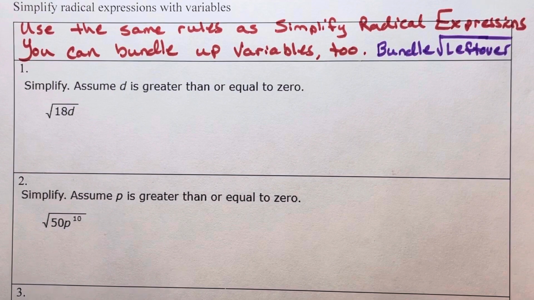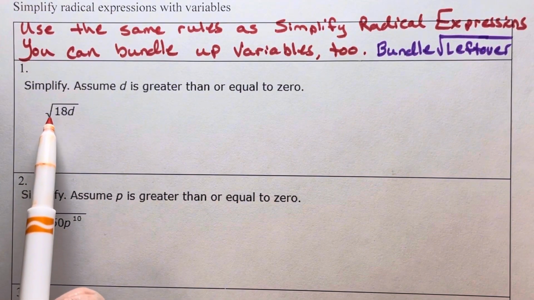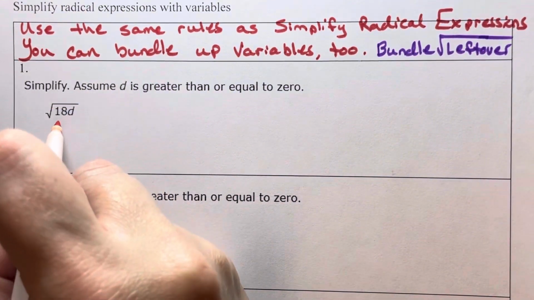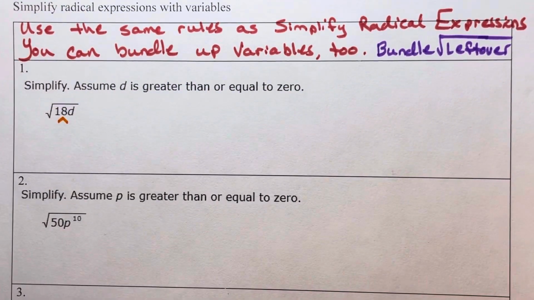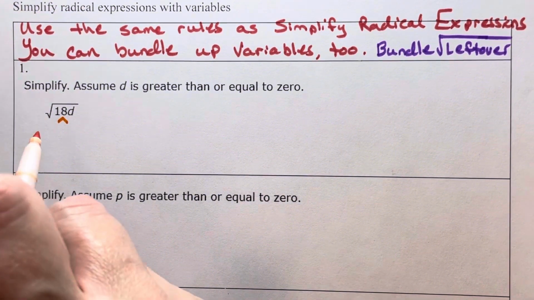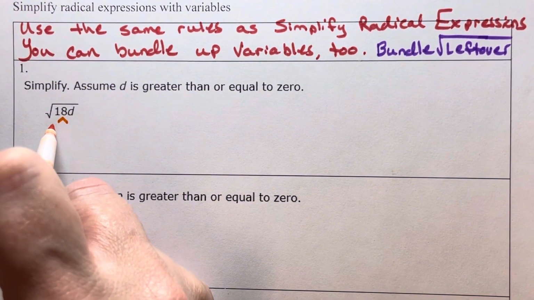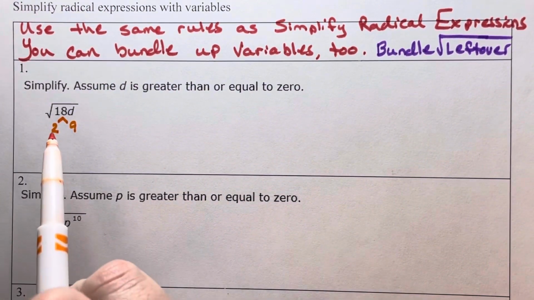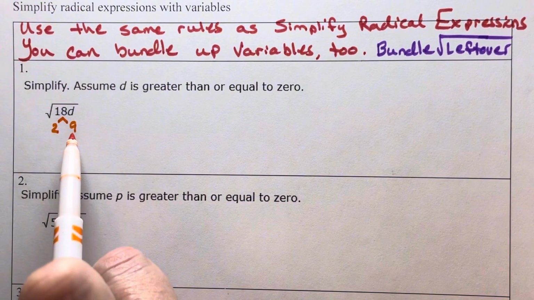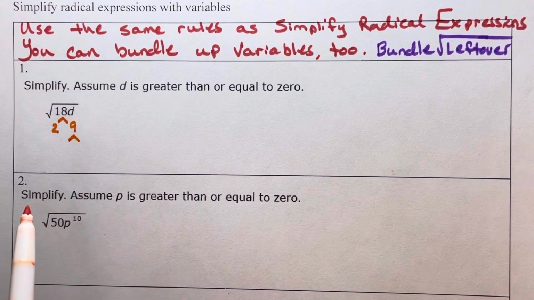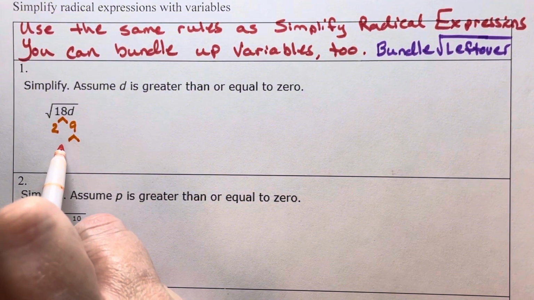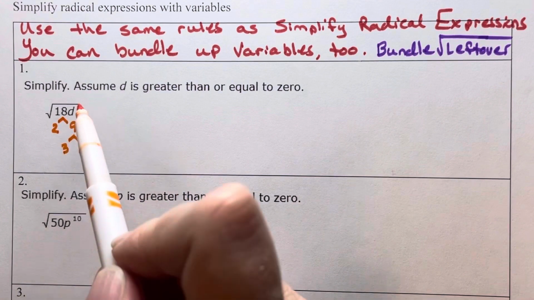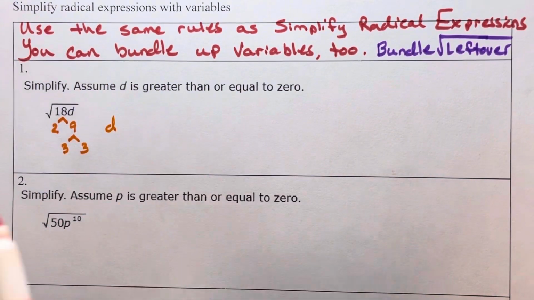Here in example 1, we're going to simplify the square root of 18d. To get this process started, we say, hey, where does 18 come from? You could have a couple of options here. It could be 2 times 9 or 3 times 6. Either way is fine. And then we see that 2 is prime, but 9 is not. So we break the 9 into its parts, and 9 came from 3 times 3. Now we also have a d, just a simple lone d.